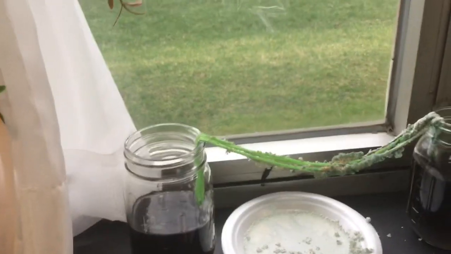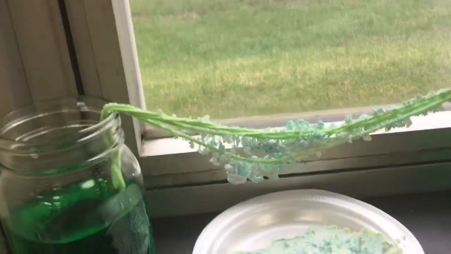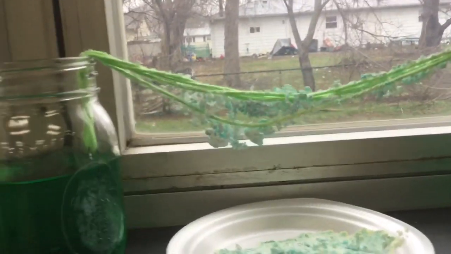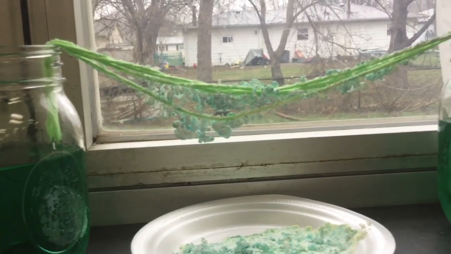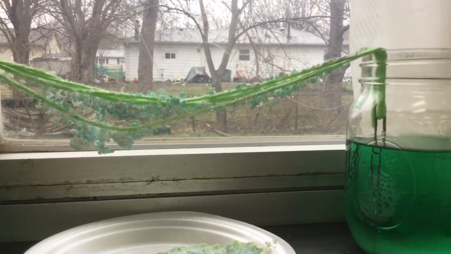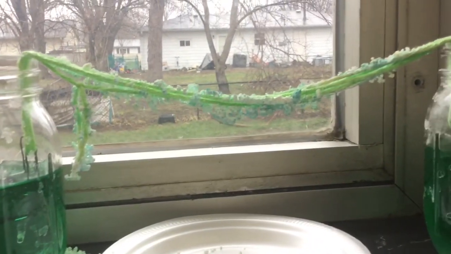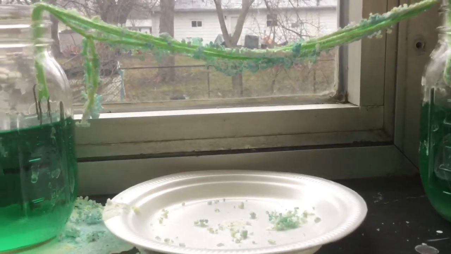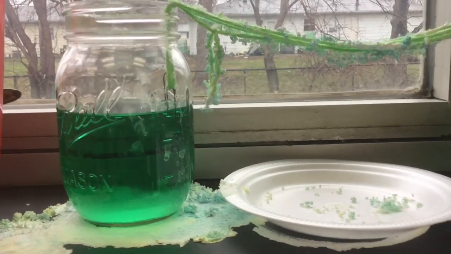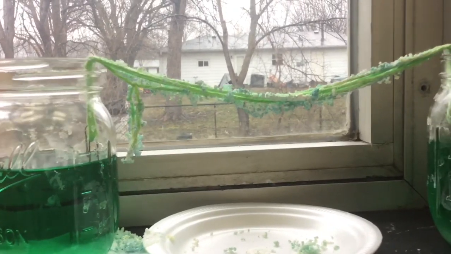Our last class is Mr. Shaw's class, so let's see how theirs have grown. And we have some really big formations here, definitely a lot growing down towards the ground. We have a lot on the plate as well. So let's take a look at our second one. We have a couple on the plate. We have a lot around the bottom of the jar, and we have a lot on the string as well.